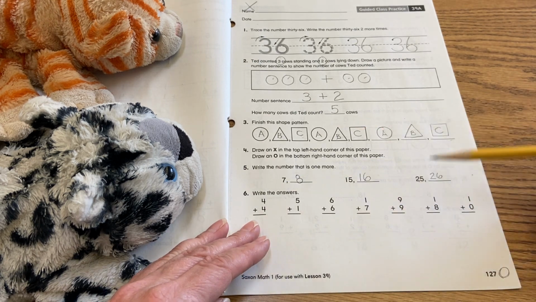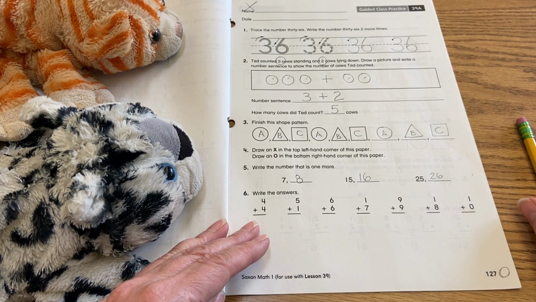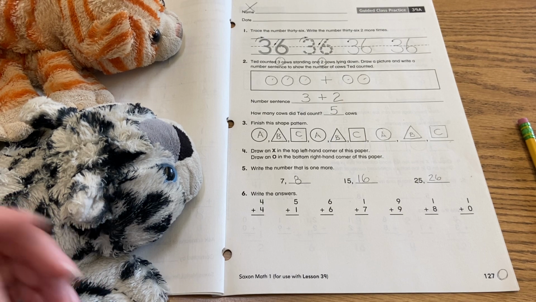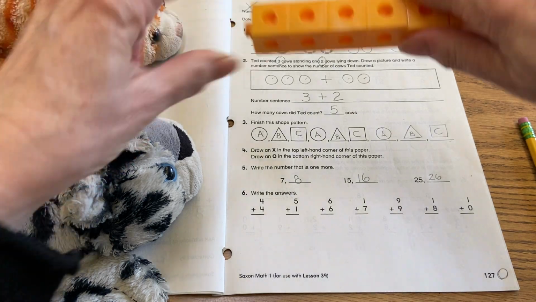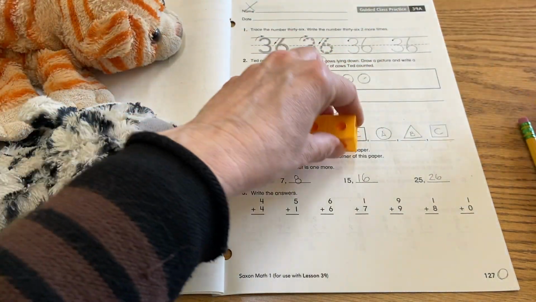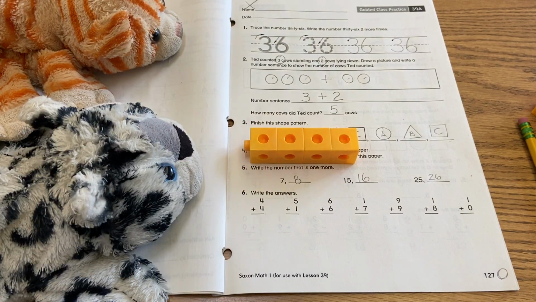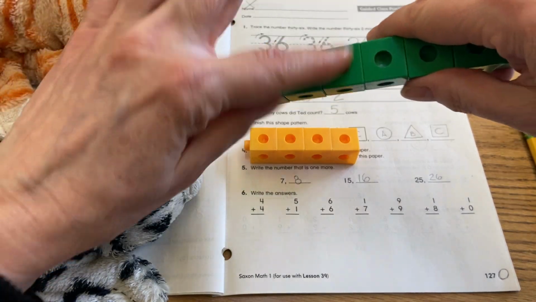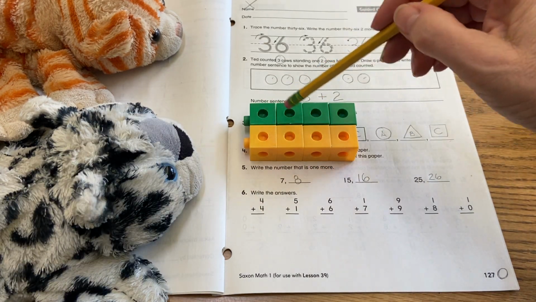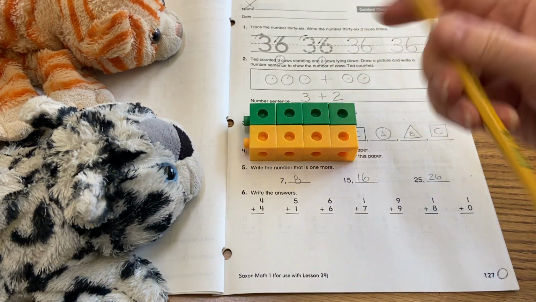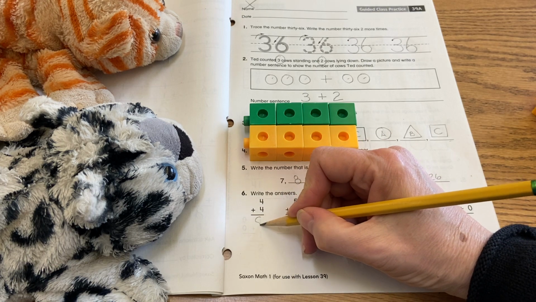Okay, so let's work on these problems right here. We're going to write the answers, and I think today I'm going to use my cubes because I haven't used those in a while. So let's do that. We have some doubles and some +1 problems here. Okay. So the first one says 4 plus 4, so I can use 1, 2, 3, 4. I'm going to count out 1, 2, 3, 4. Let me count them all together. 1, 2, 3, 4, 5, 6, 7, 8. So 4 plus 4 is 8.